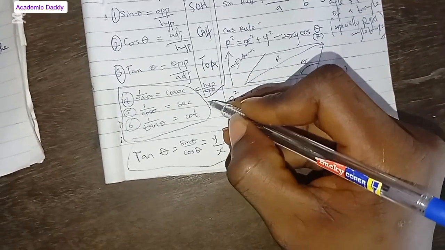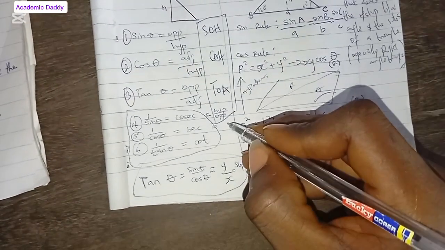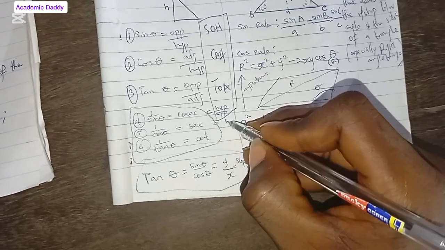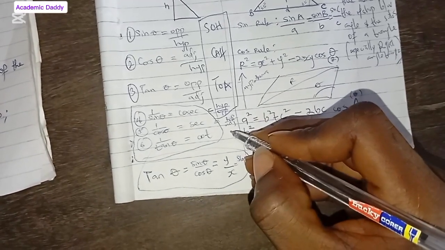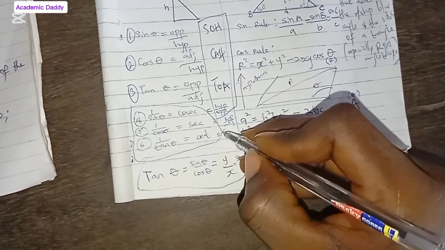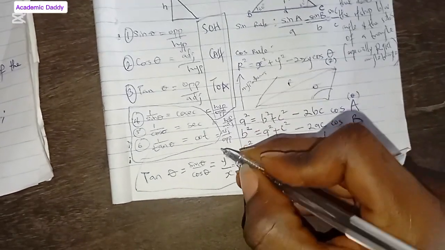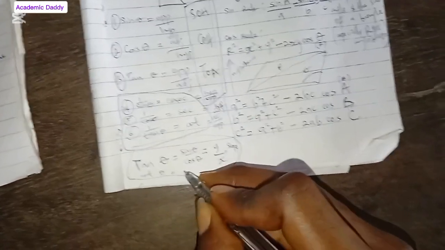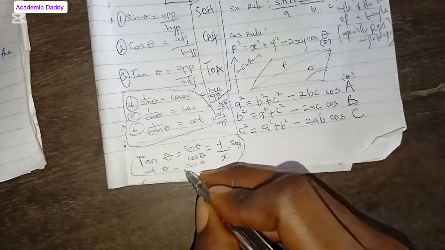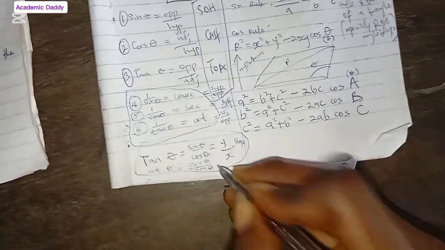The same thing with the secant. So if cos theta is adjacent over hypotenuse, it simply means that secant will be hypotenuse over adjacent. The same thing with tan. If I know that tan is opposite over adjacent, it simply means that it will be adjacent over opposite. Or I can say that if tan theta is sine theta over cos theta, it means that cotangent theta will be the same thing as saying cos theta over sine theta.